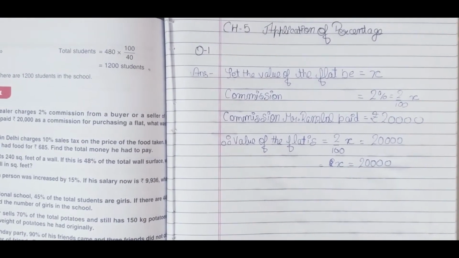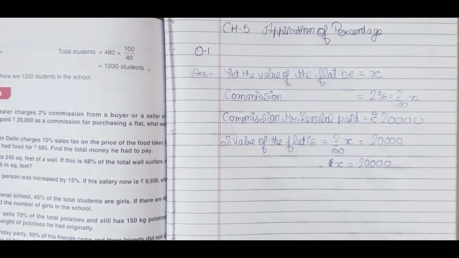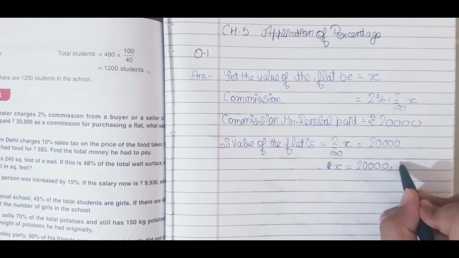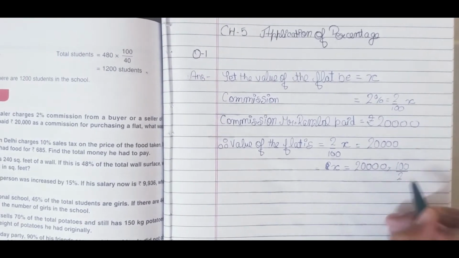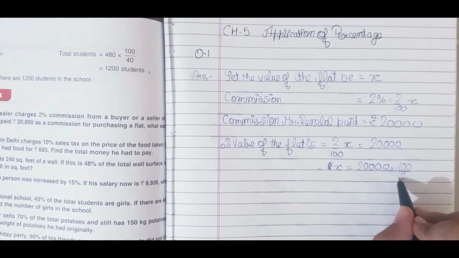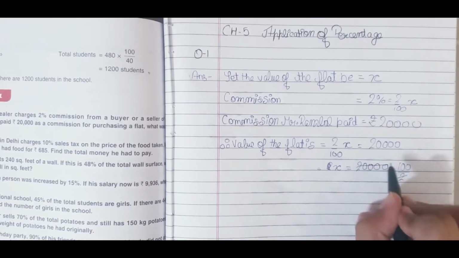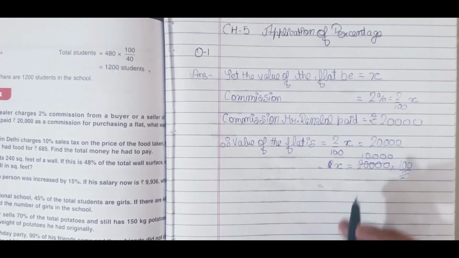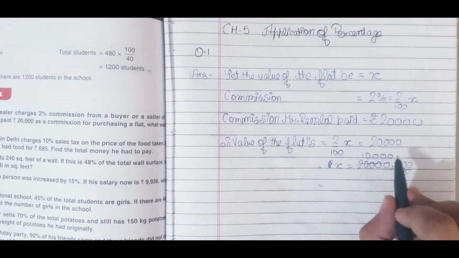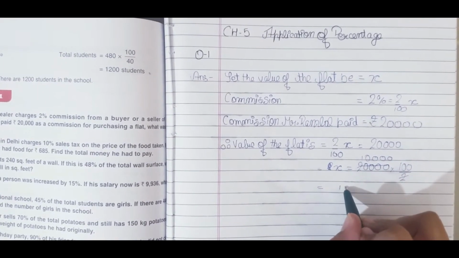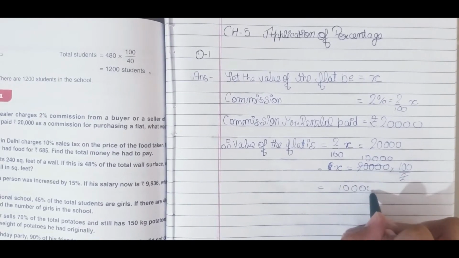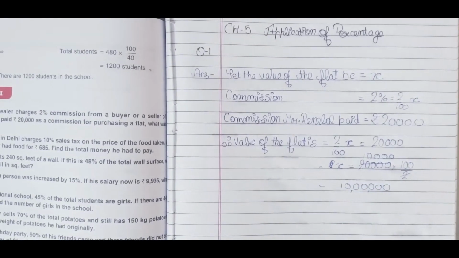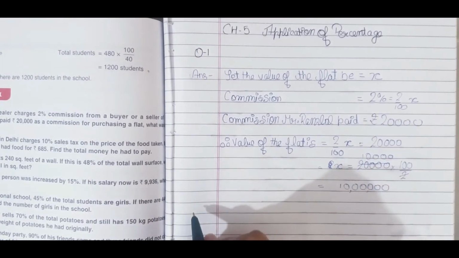I really got scared guys. So we will not write 2 here. x is equal to 20,000 into 100 by 2. Now guys, it is correct. Now 2 will be cancelled, and this will be 10,000. So it is equal to 10,000 into 100, we will add 2 zeros here. Now it will be 10 lakh.